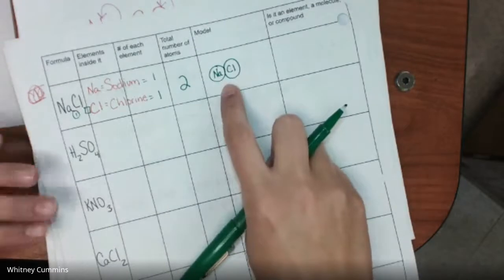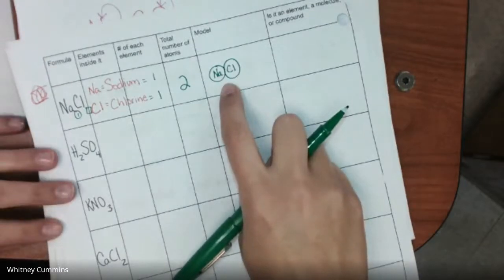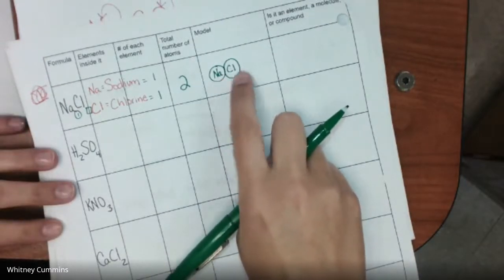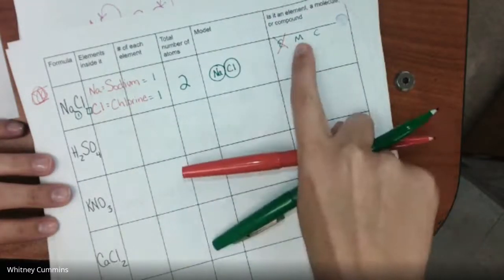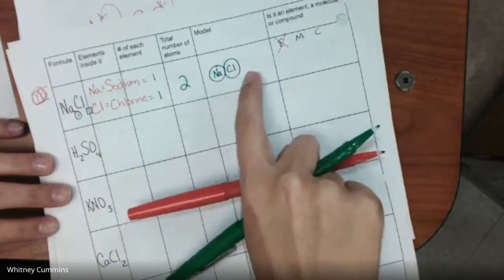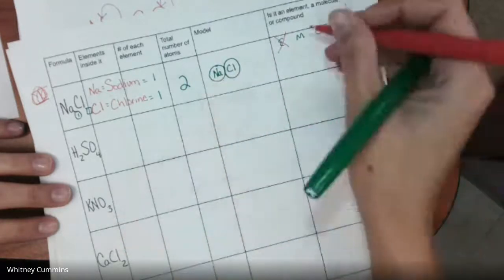Okay. Now, the first question I always ask myself is how many circles do I have here? Because if I have more than one, it cannot be an element. I've got two here. So this is not an element. Okay. A molecule means that I have more than one. So if I have more than one, that automatically makes it a molecule.